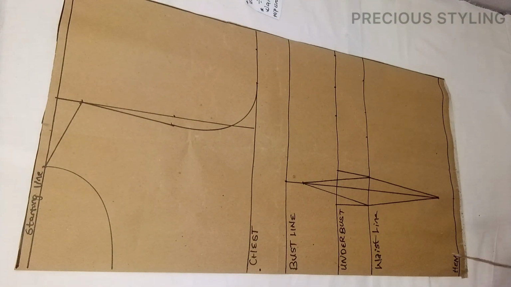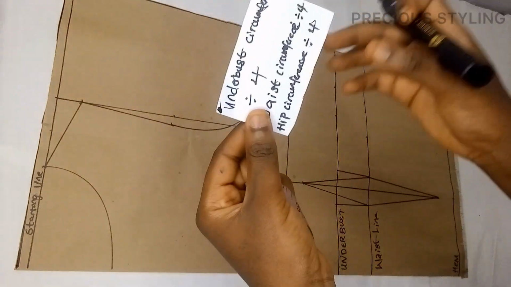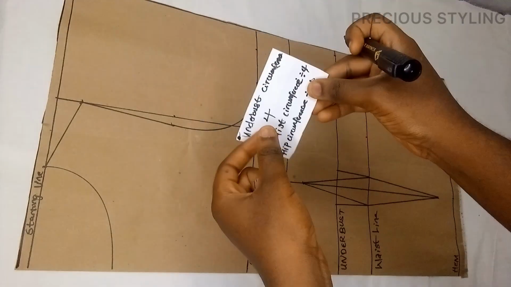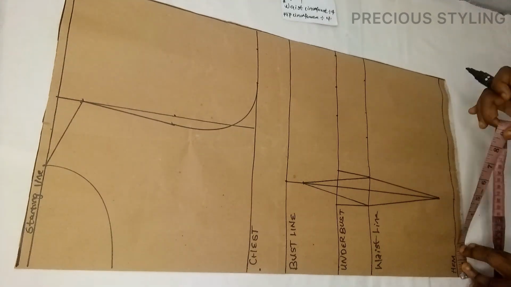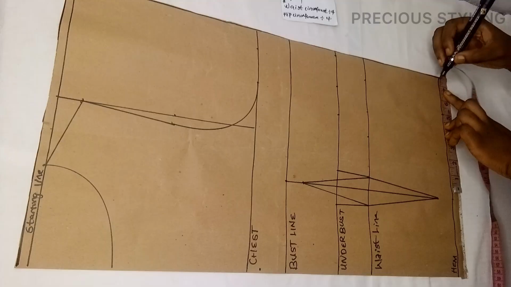And I'll head on to my hem line. So I'm going to be using my hip circumference to determine the width of this part. So my hip circumference divided by 4, I would input that value there, and I'm going to be adding 2 inches allowance to that.